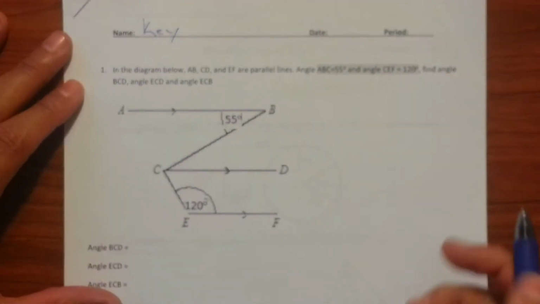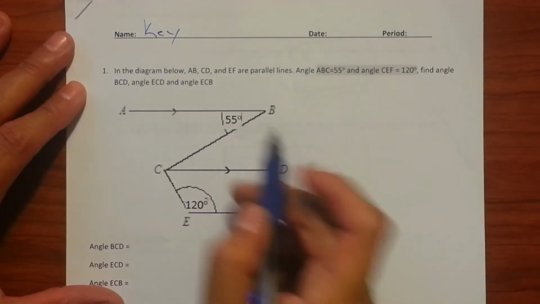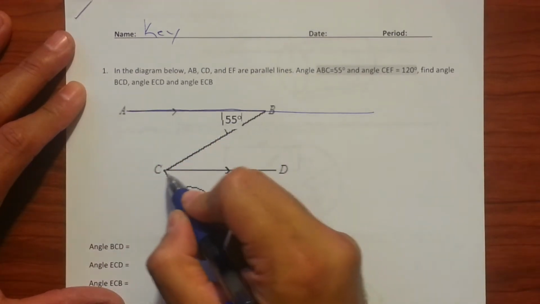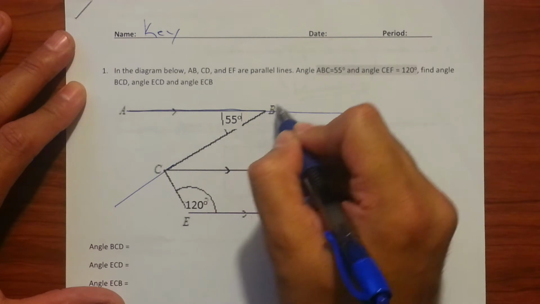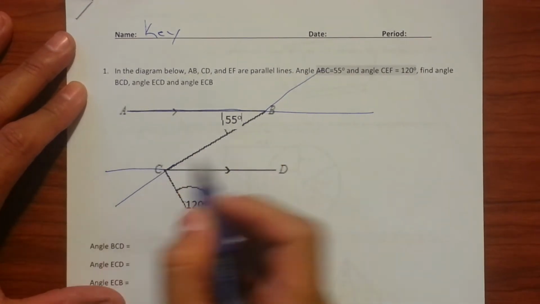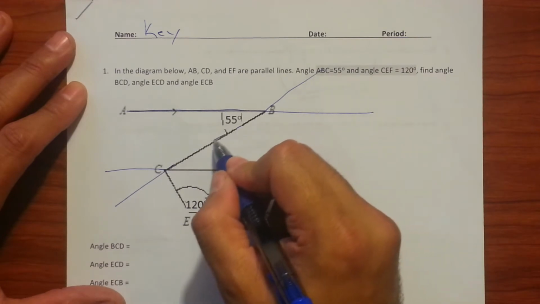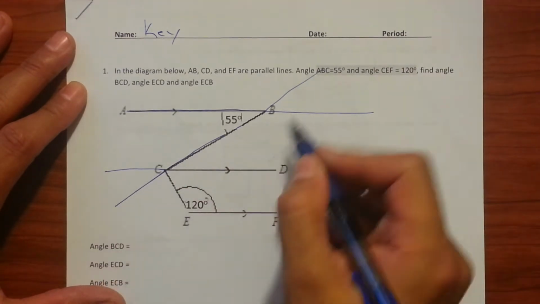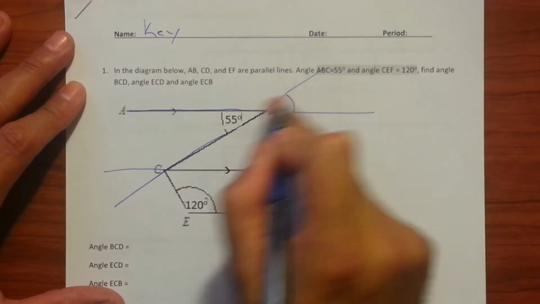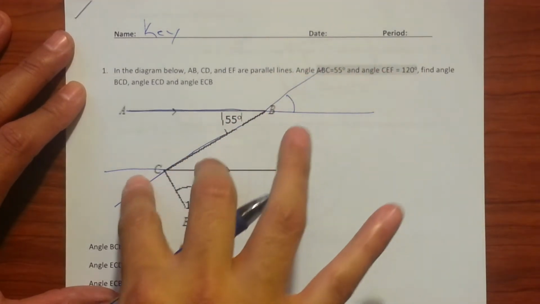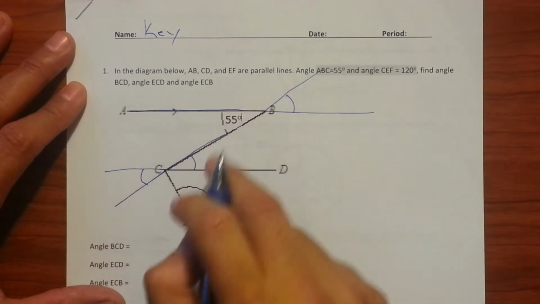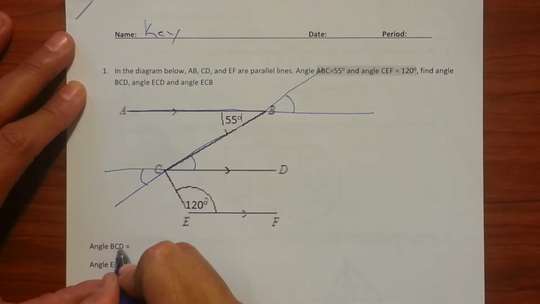Alright, so now for this, just like I explained on my previous, first thing I'm going to do is extend my lines. So I'm doing it in different colors here. Different colors are going to help me. So it says that if that's 55, that's going to be the same thing there and there, same thing there and there. So I need to find B, C, D.